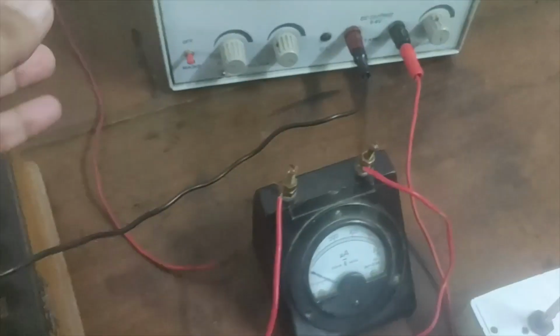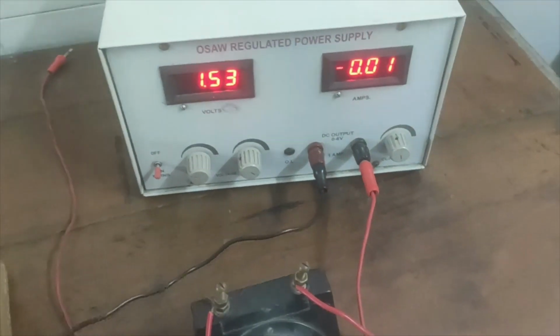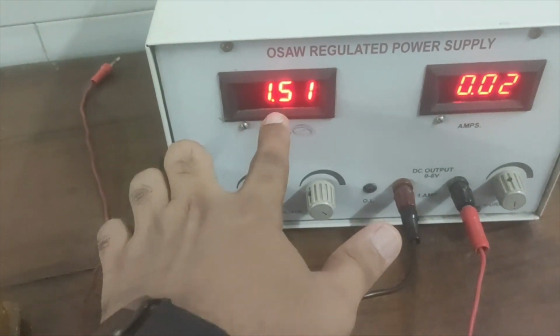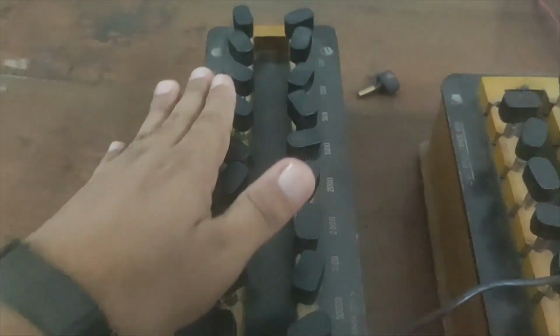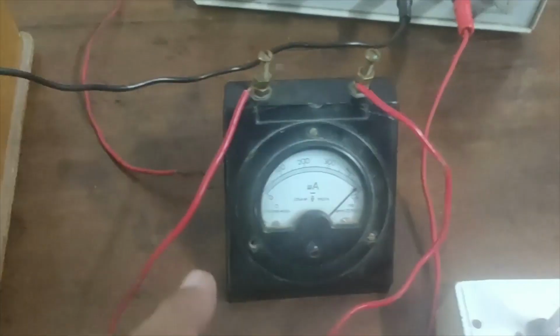Now when we switch on the eliminator, you have to pass 1.5 volt of current in the circuit. You see the deflection. RA is not having any resistance, 0 resistance. RK we have 100 ohm resistance, and there is a deflection.